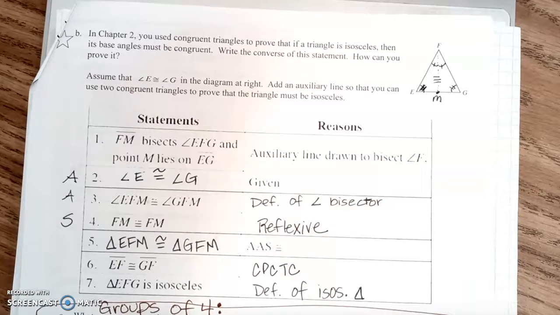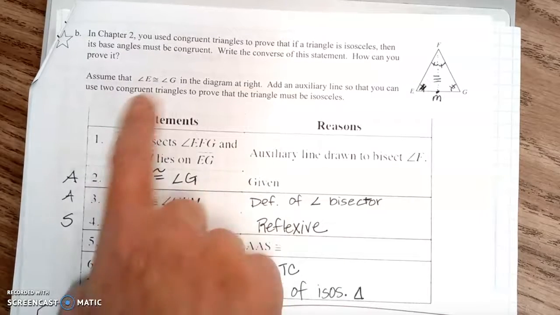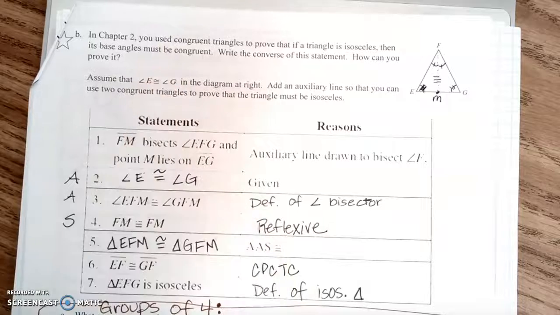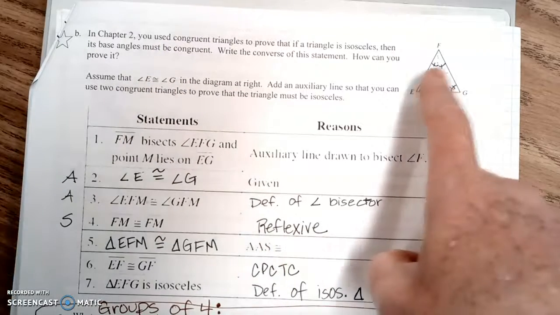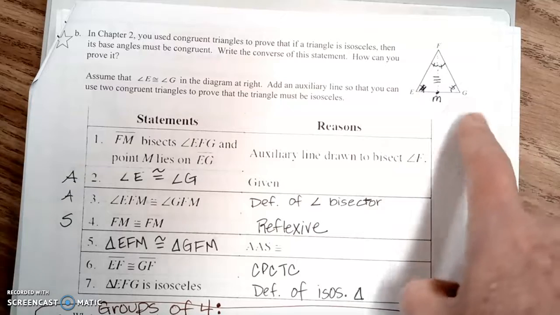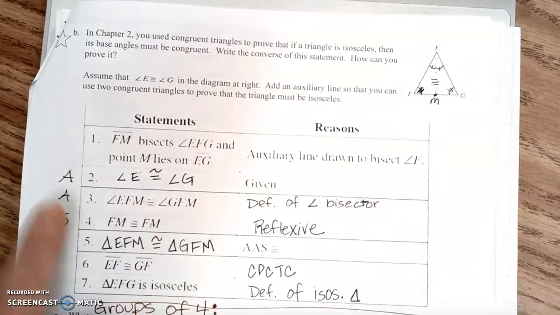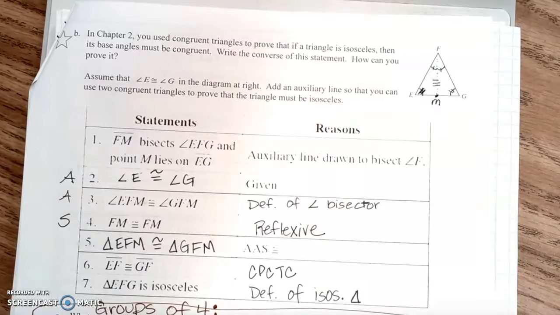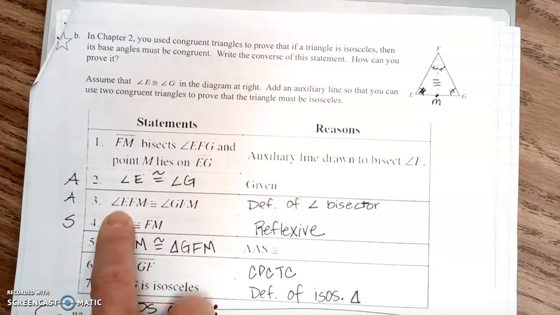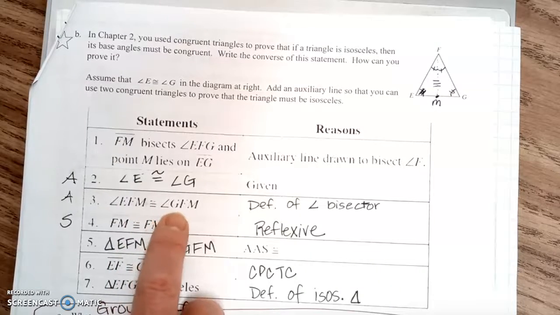They did give us that angle E was congruent to angle G. That was given right here. And that gives us an angle from the triangle on the left congruent to the angle on the triangle on the right. So we have an A. Then for statement number 3, we have angle EFM congruent to angle GFM.